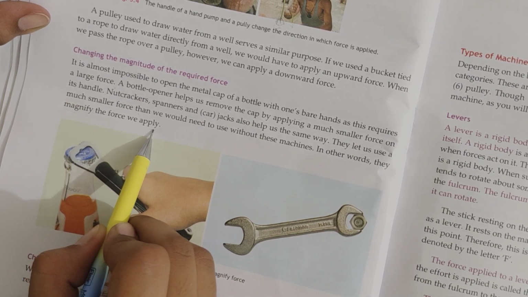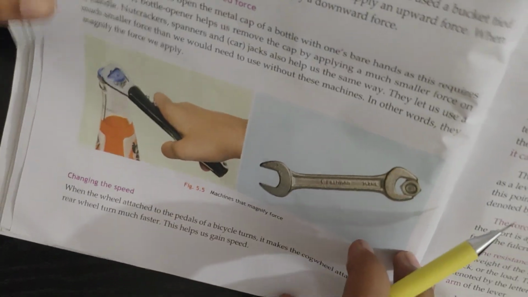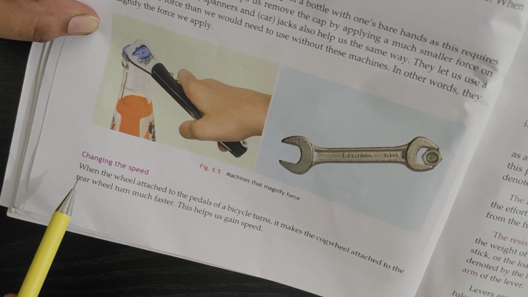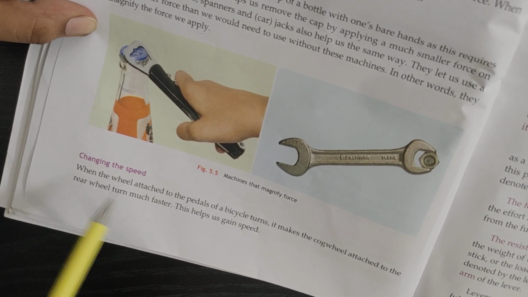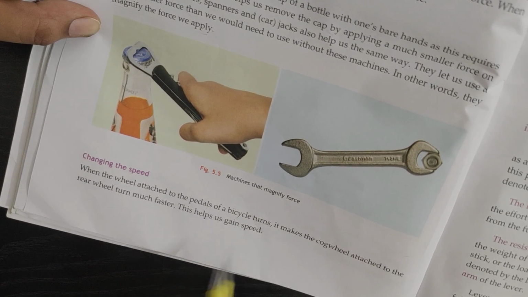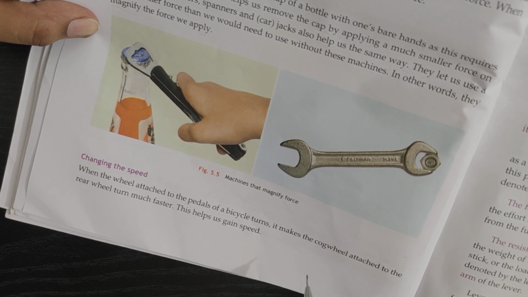The last effect of the machine is changing the speed. Changing the speed means, like, the wheel is attached with the paddle of the bicycle, and as we are paddling the bicycle, the wheel is working, right?